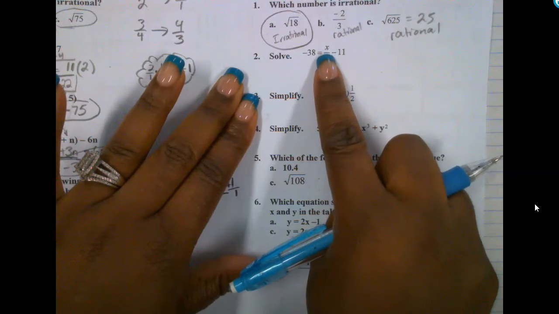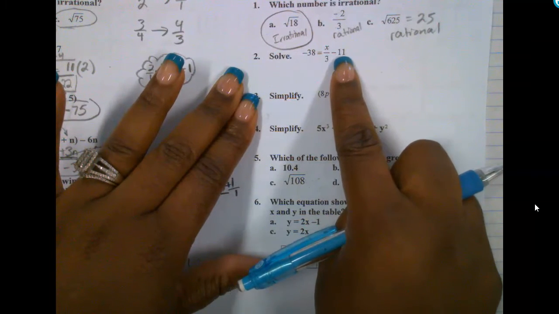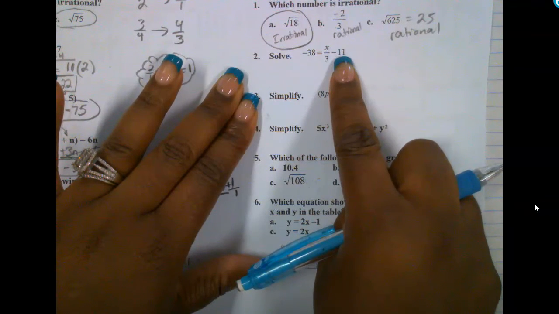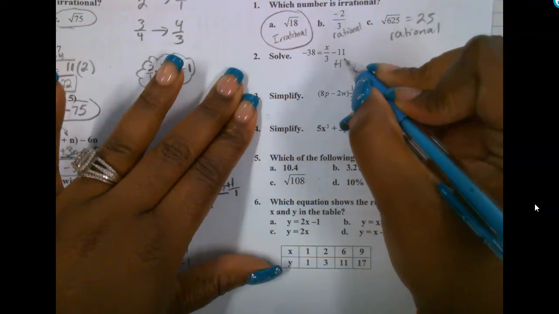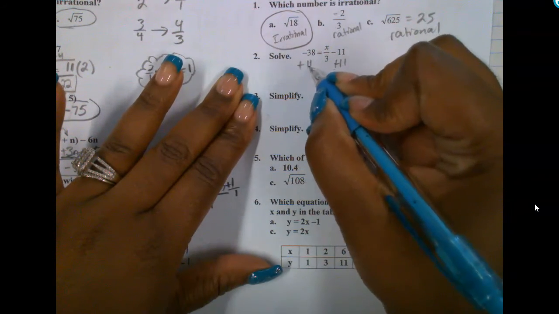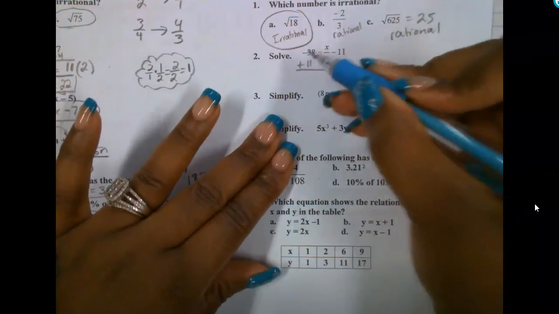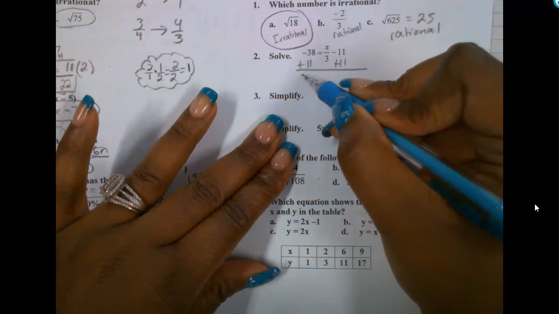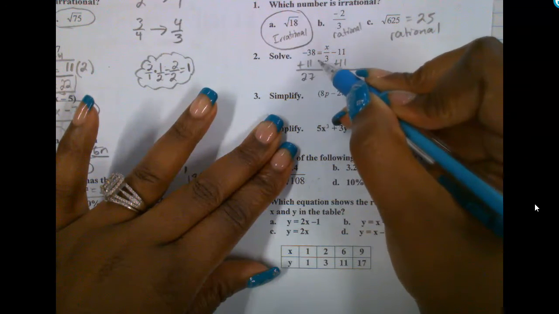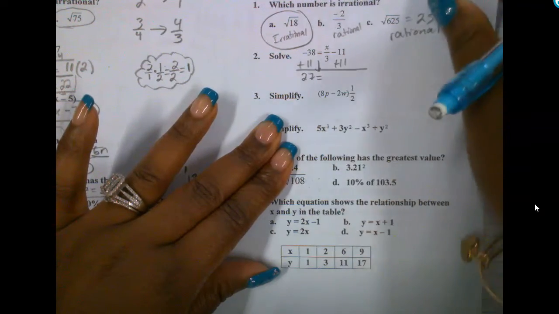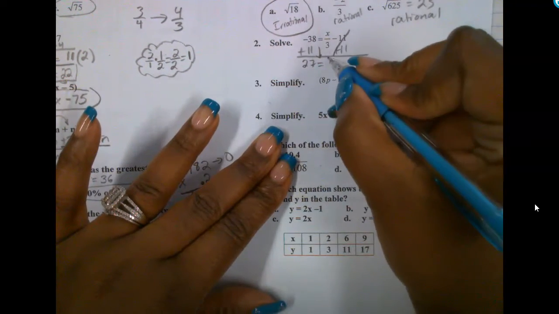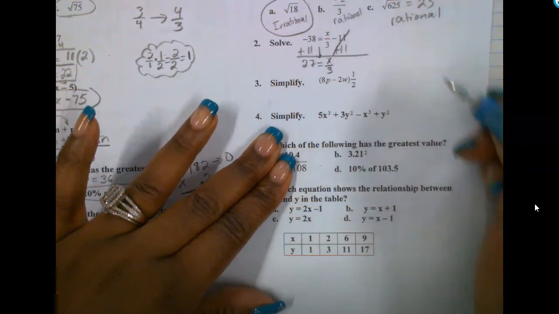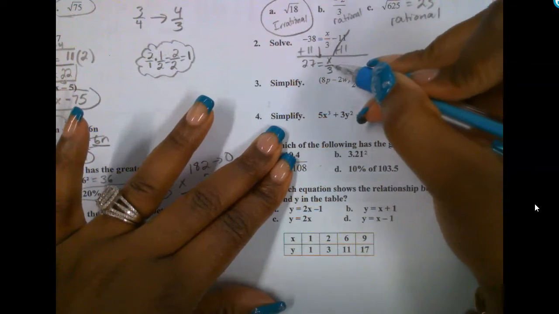All right, let's look at number 2. To solve this equation, we've got to get x by itself. So we want to get rid of the minus 11 first. So we are going to add 11 to both sides. This gives us 27. Okay, I'm going to bring down the x divided by 3. This is division.